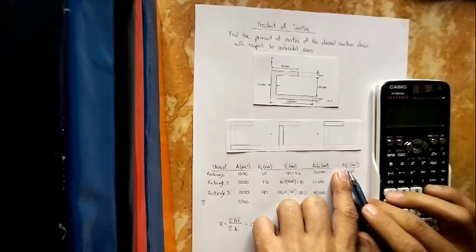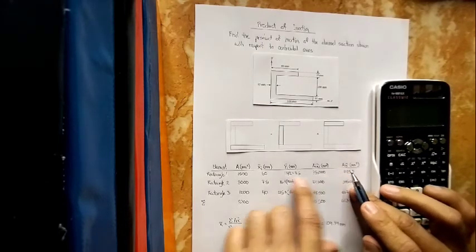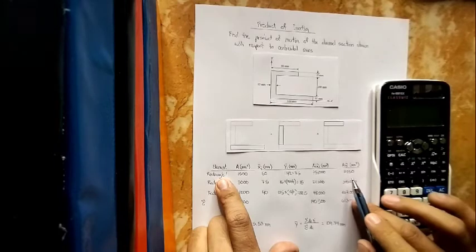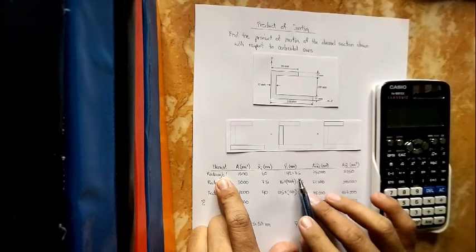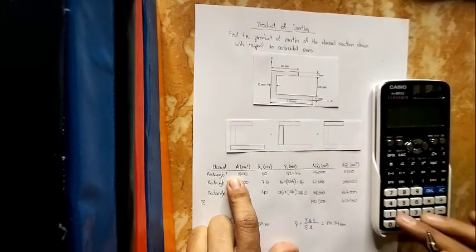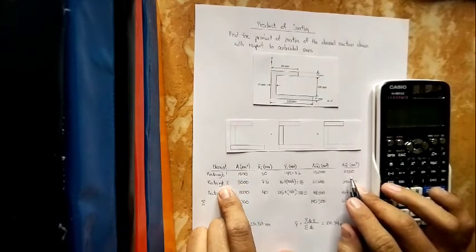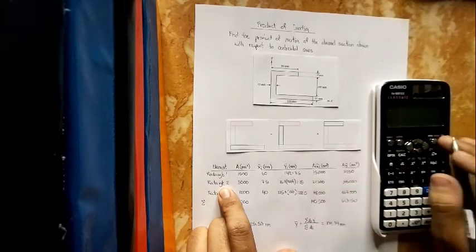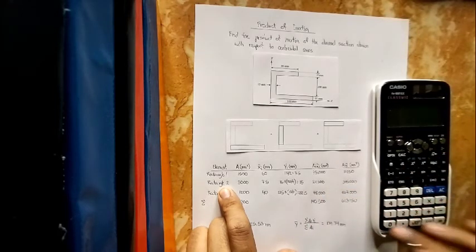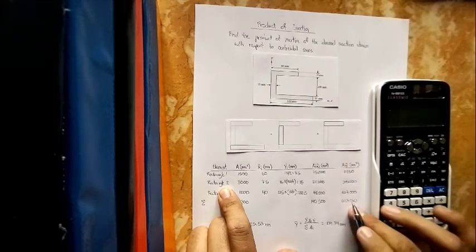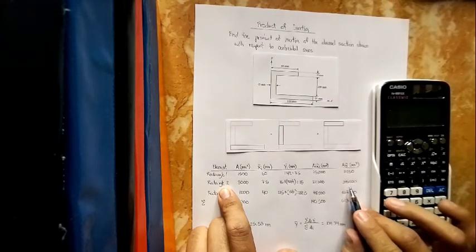Dito sa area times yi bar, sa rectangle 1 is 7.5 times 1,500 equals to 11,250. Sa rectangle 2, 115 times 3,000 equals to 345,000.